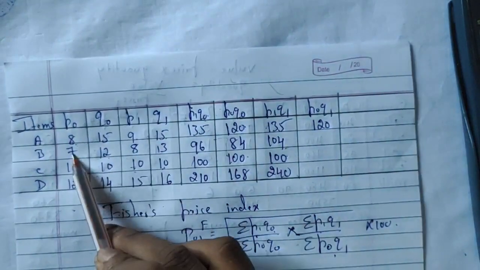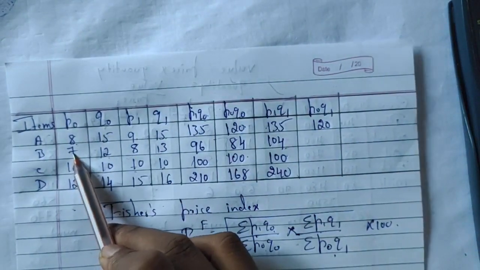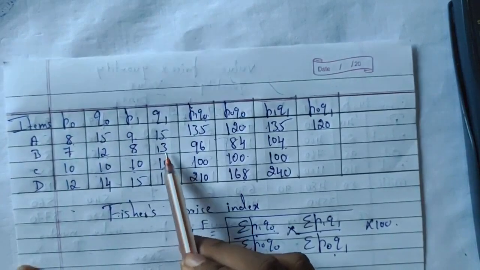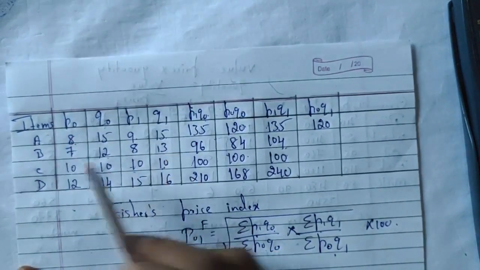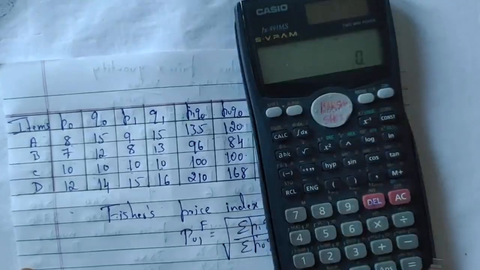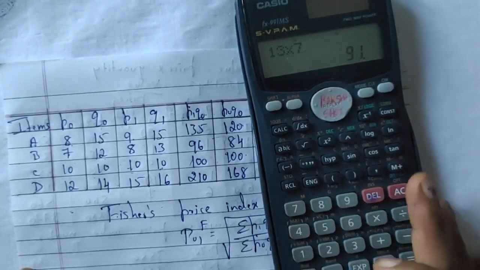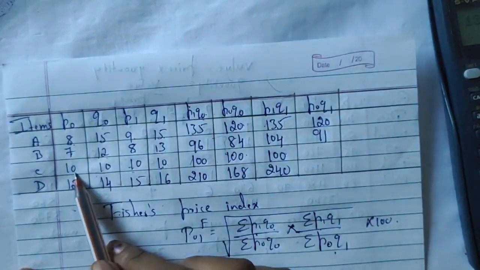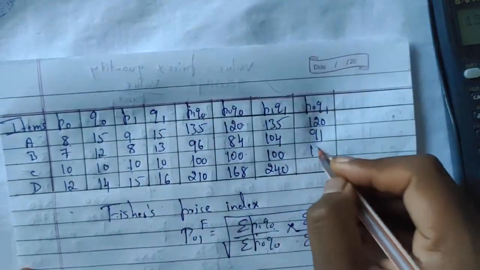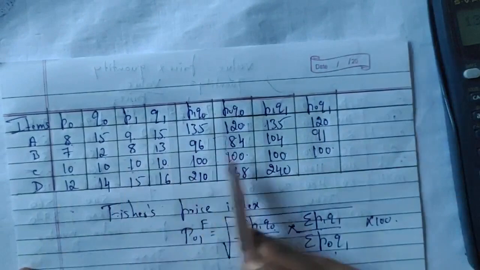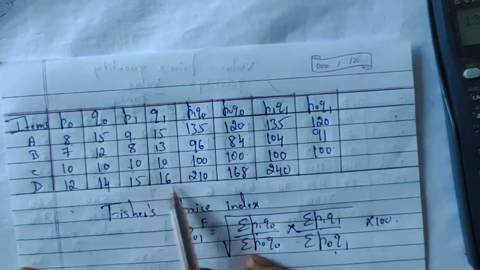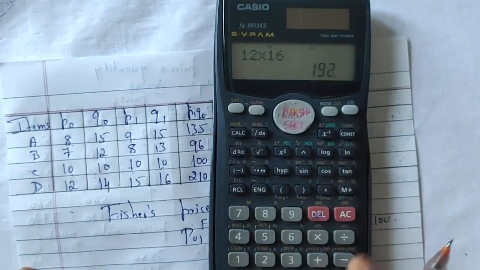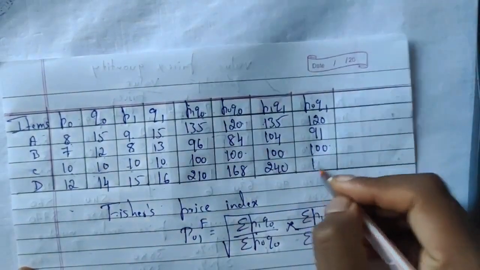Then 13 into 7 is 91. 10 into 10, 100. P naught Q1, 12 into 16, 192.